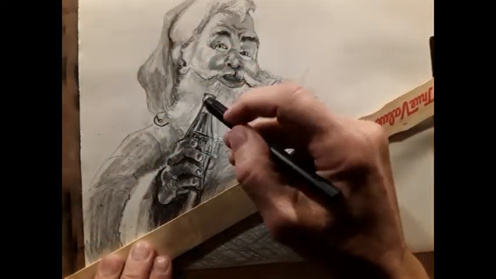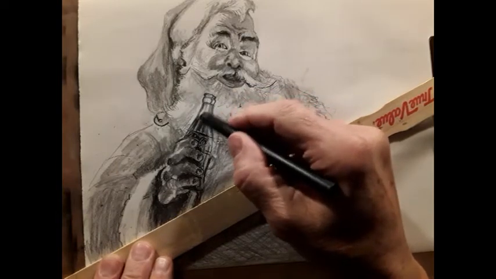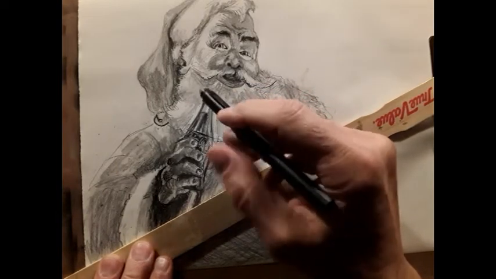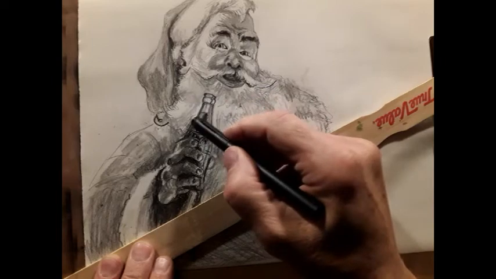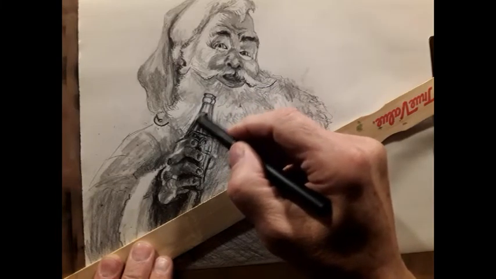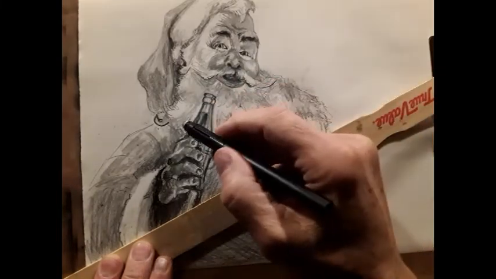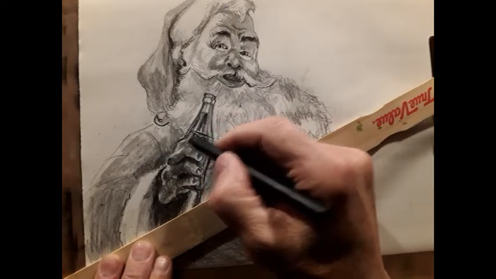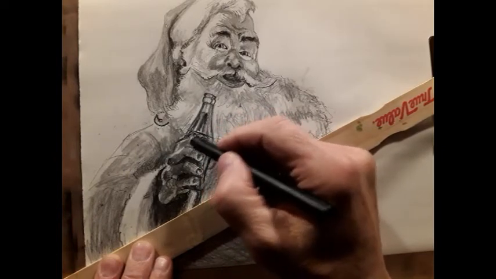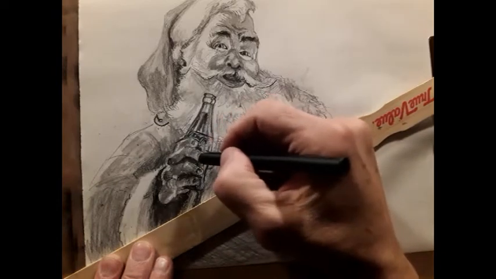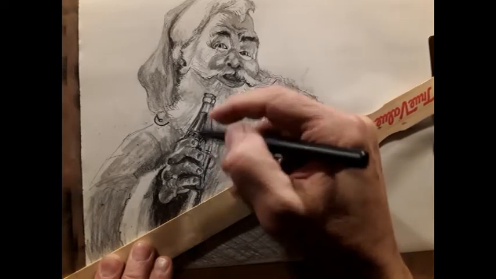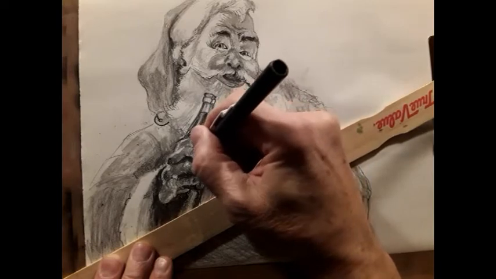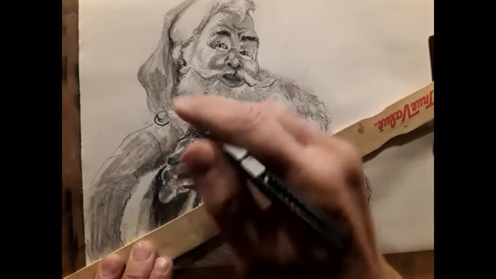Now the bottle, yeah, there's some reflections on it. Some shine. And on this nail here, there's a pretty good reflection.